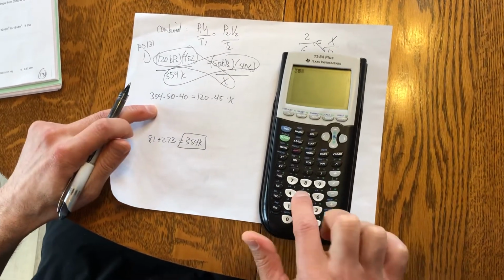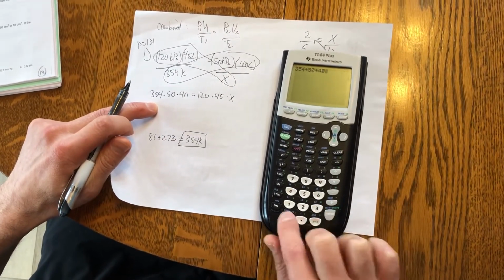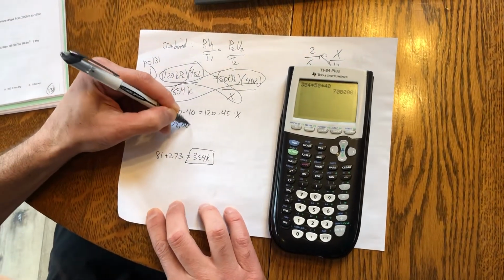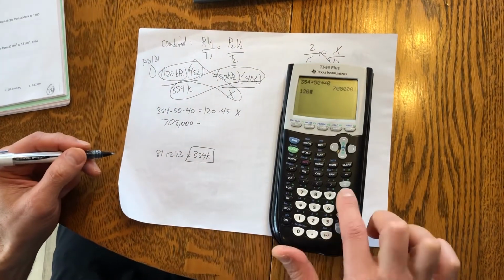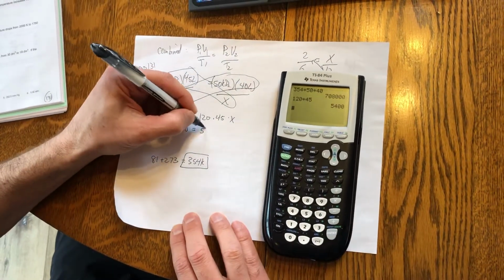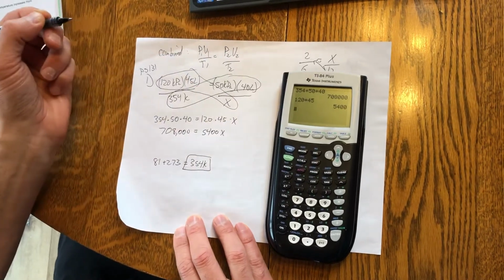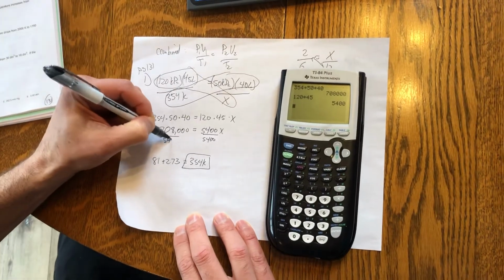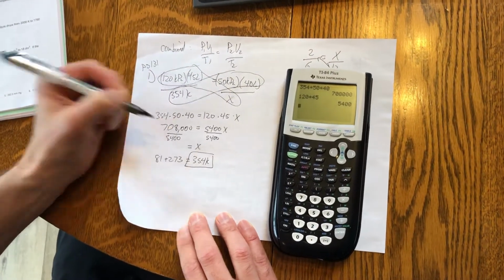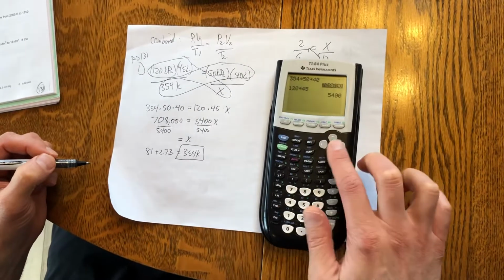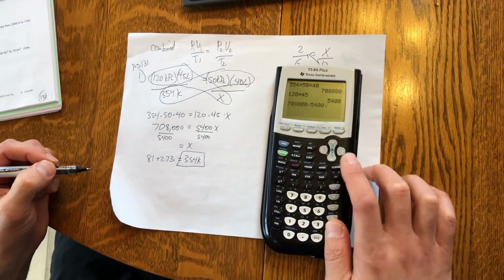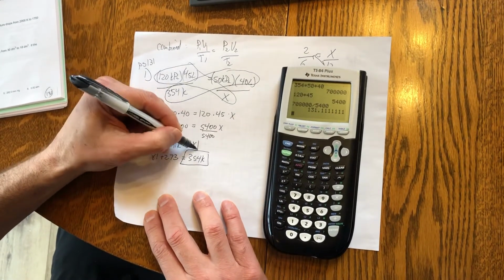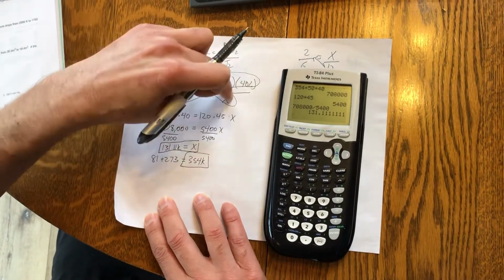So over here, 354 times 50 times 40 is equal to, that's a large number, 708,000. And on this side, 120 times 45 is equal to 5400x. Okay, in order to solve for x, we're going to divide both sides by 5400. And so x comes out to, divided by that, 131.11, and that's in Kelvin. Okay, since we're using Kelvin, it's going to come out in Kelvin.